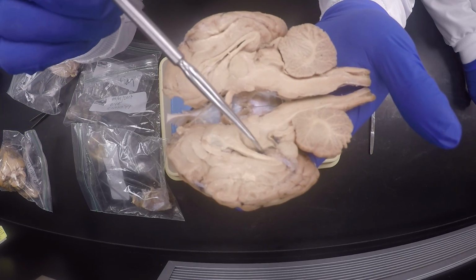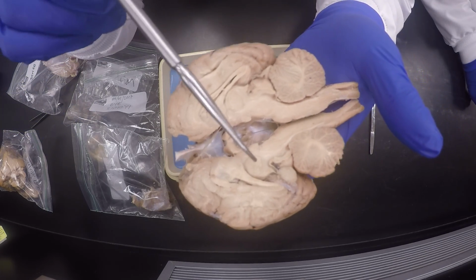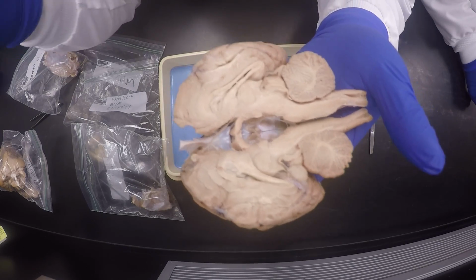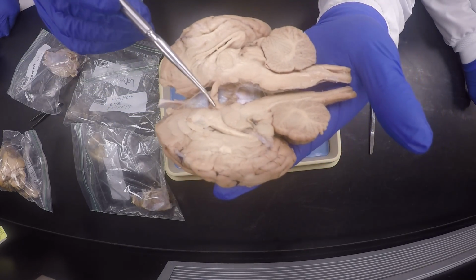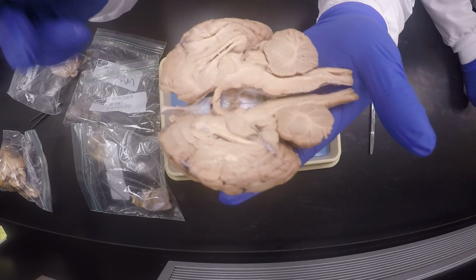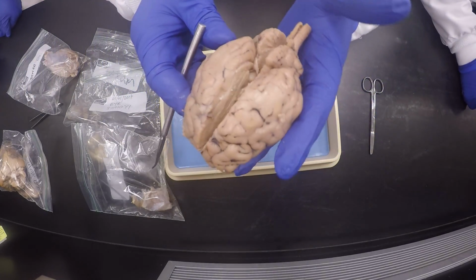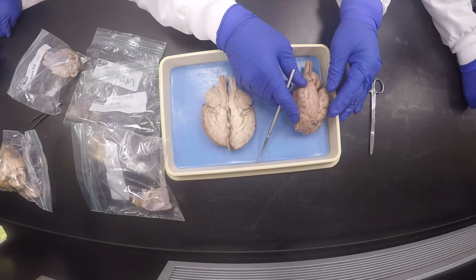We're gonna put them right back in there. And then there's the 3rd ventricle, lateral ventricle, and that's all the structures. You can see the optic chiasm right here. There you go. And we can finish it up. We can close it up.